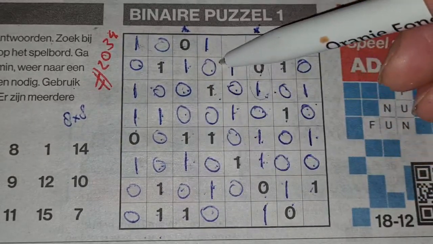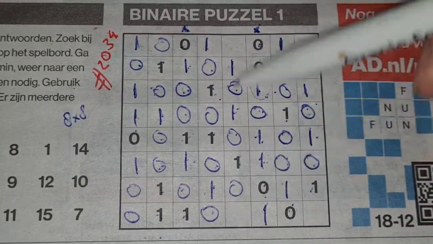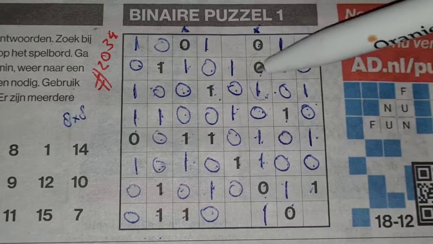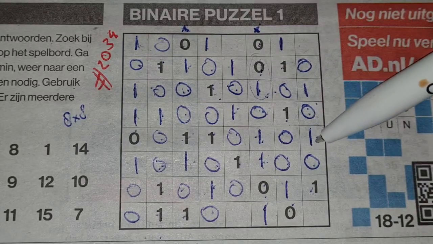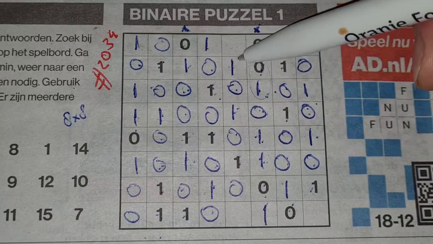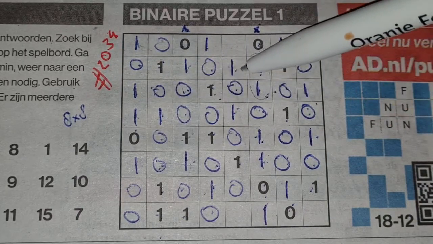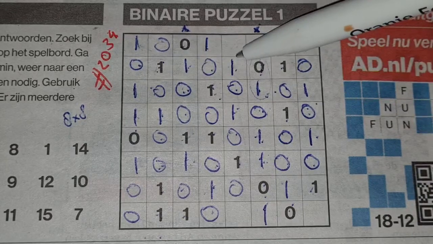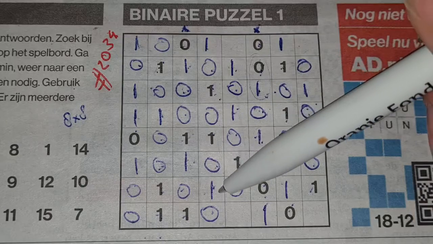Do we have a 011 here? Not the same. So I need to compare with the columns. No, not the same. How about this one? Yes.